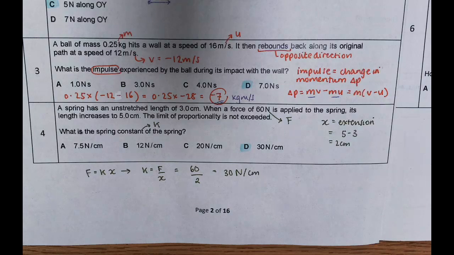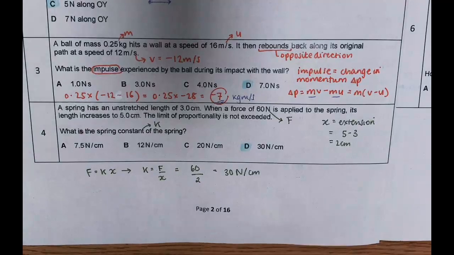In question 4, it is a Hooke's law question. A spring has an unstretched length of 3 centimeters. When a force of 60 newtons is applied, that's F, its length increases to 5. The limit of proportionality is not exceeded. So that tells us that it remains proportional, which means that the spring constant is a constant value.